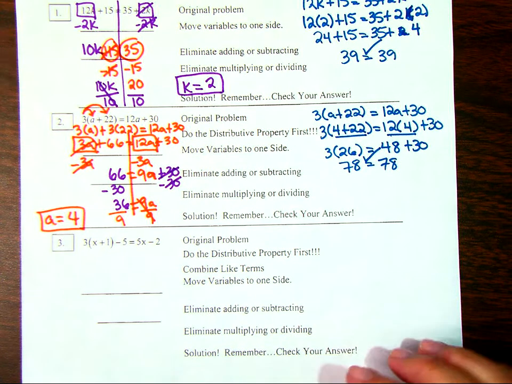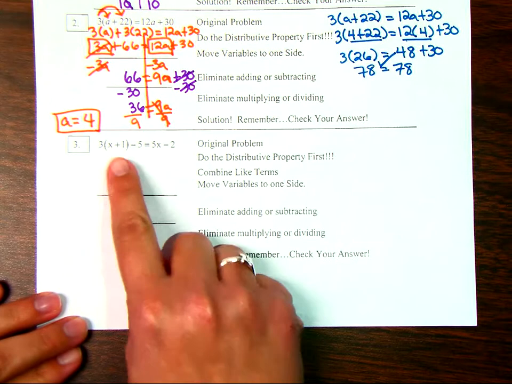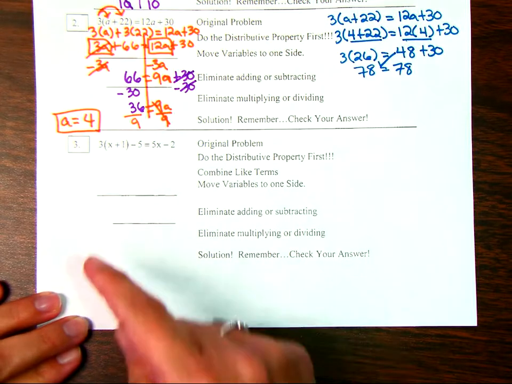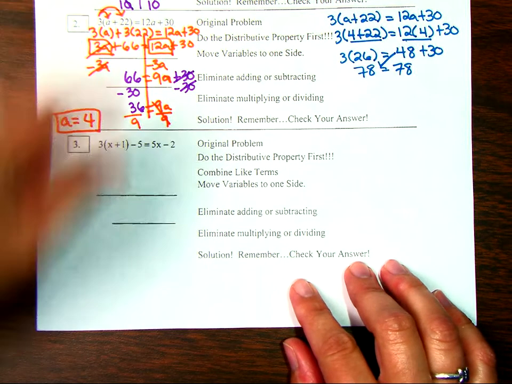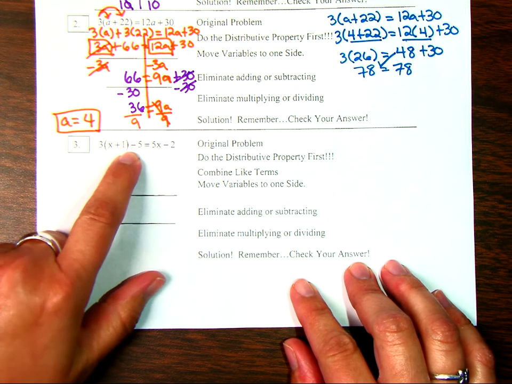All right, let's do one more problem together, and then you're going to try some on your own. So our original problem, as you can see, is getting a little bit more advanced each time: 3 times the quantity x plus 1, minus 5, equals 5x minus 2.